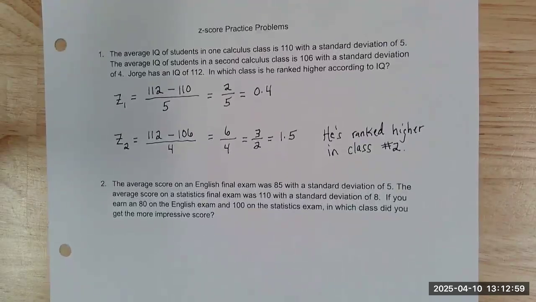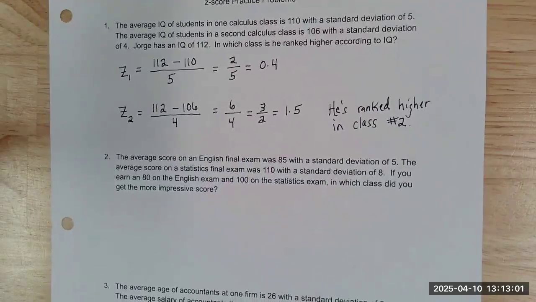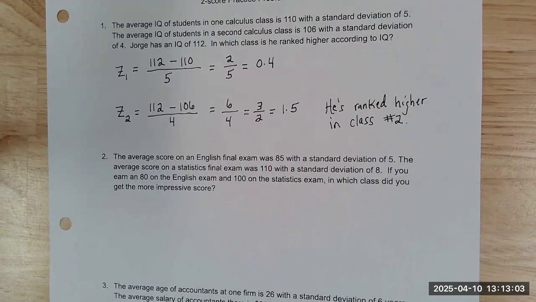A particularly interesting problem, but it's a good way just to start to figure out how we're supposed to plug this stuff in. I like the second question better. And it kind of talks about more of the magic of how a z-score works. Z-scores are supposed to let you make comparisons between things that you wouldn't normally be able to make comparisons of. So this says, the average score on an English final exam was an 85. Whoa, people did good in that class. The average score was like a B, solid B, with a standard deviation of 5.